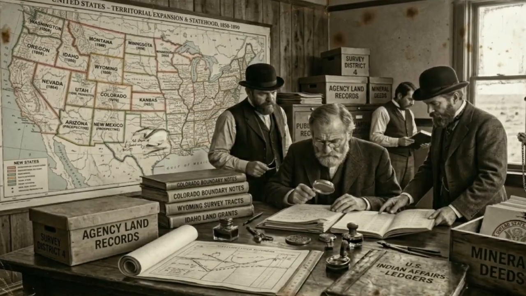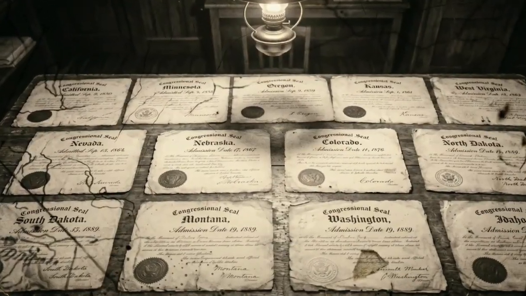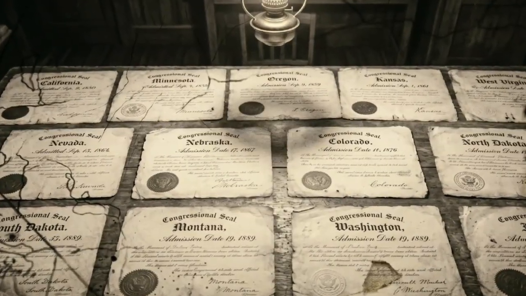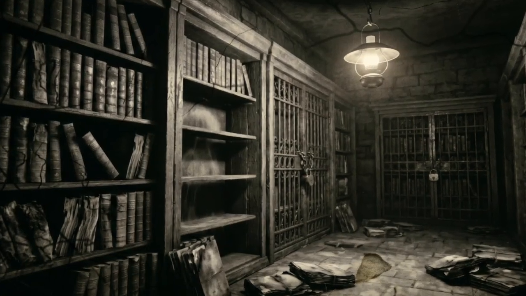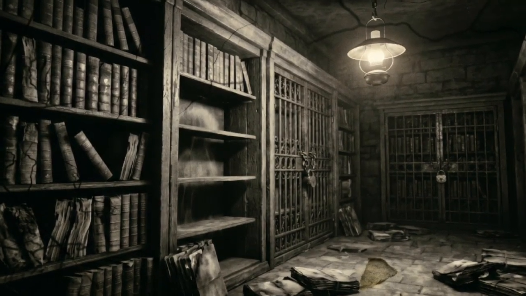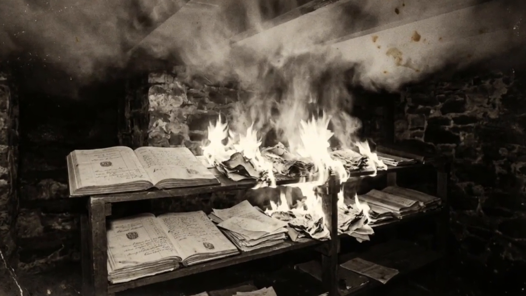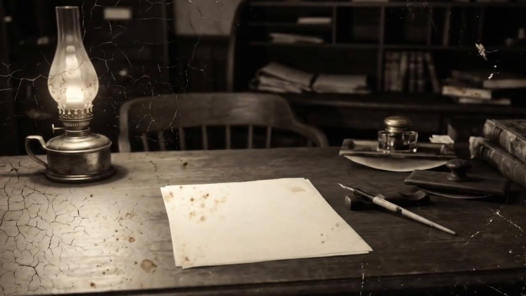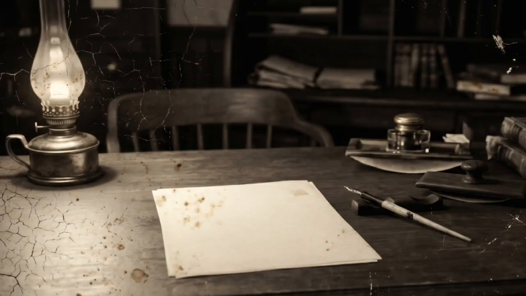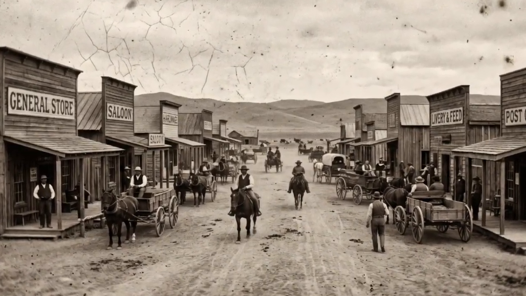13 states were added to the Union between 1850 and 1890. Each one required land. Each one required that land to be legally cleared before it could be distributed. Each clearing required documentation, and at every point where that documentation would have allowed a comprehensive accounting of what was lost and who lost it, the records are incomplete, sealed, destroyed before their contents could be analyzed, or simply never created in a form that preserved the connection between the treaty promise and the treaty outcome. The states exist. The names on the land are different now.